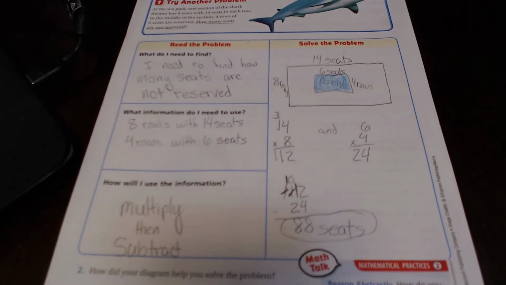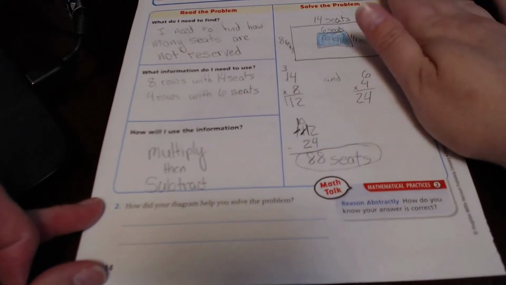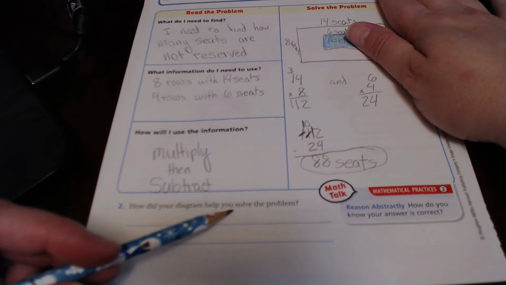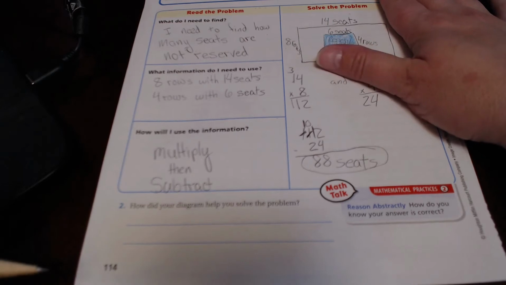Okay. Whew, we made it through. Easy peasy. Here we go. Last little part on this page. How did your diagram help you solve the problem?